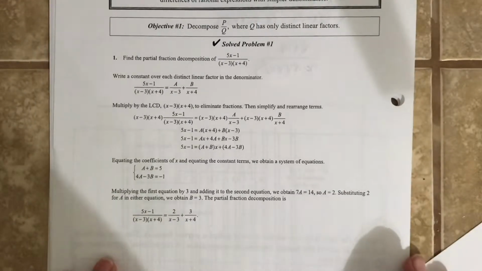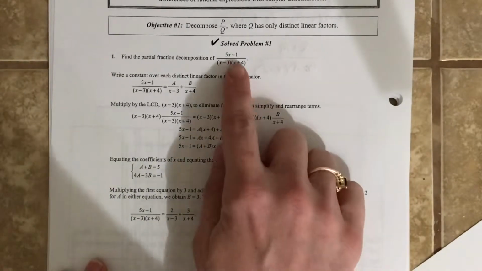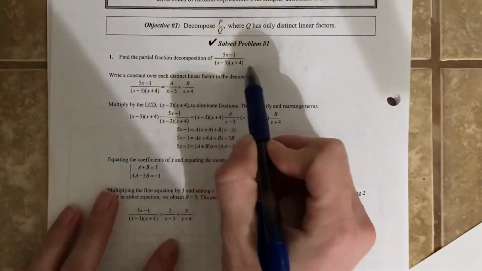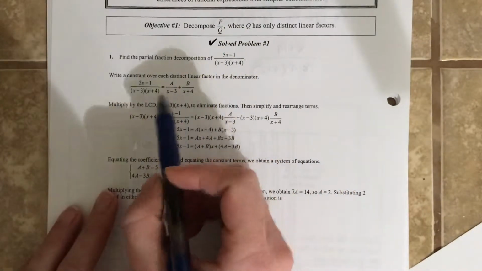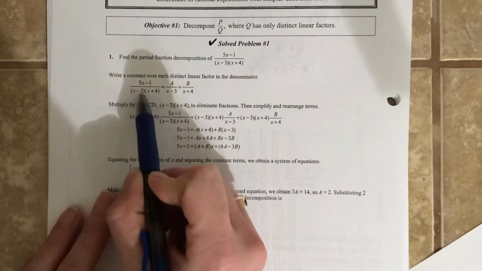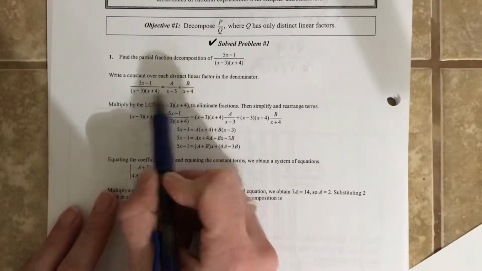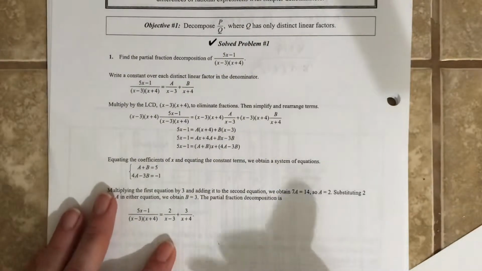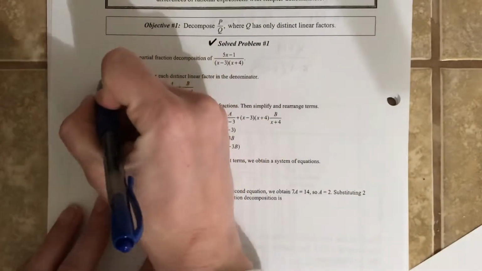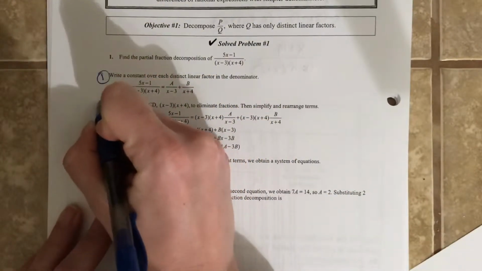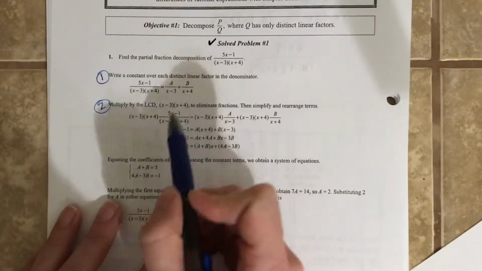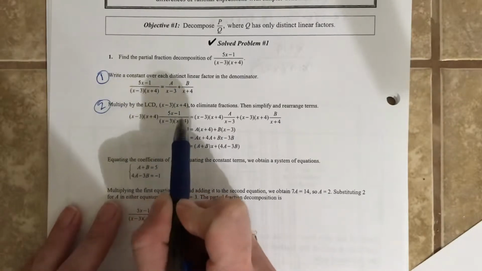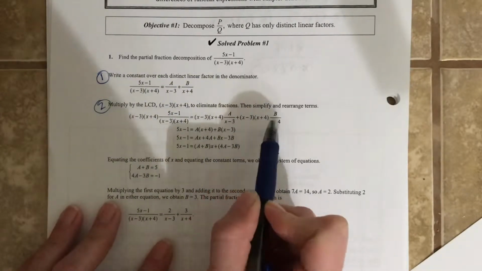So taking a look at the pencil problem, the first step is to break up the denominators. You're going to rewrite this as equals A over the first factor, x minus 3, plus B over the second factor, x plus 4. So that's your first step. And then you're going to multiply by the LCD, okay? So we know the LCD would be x minus 3 times x plus 4. You go through and multiply through each term by that.